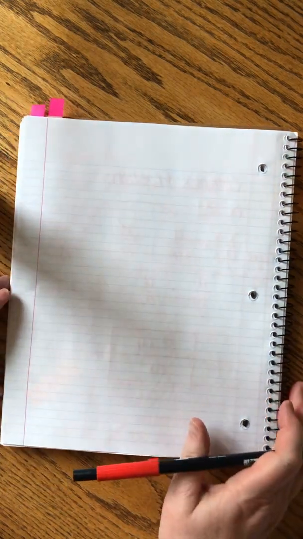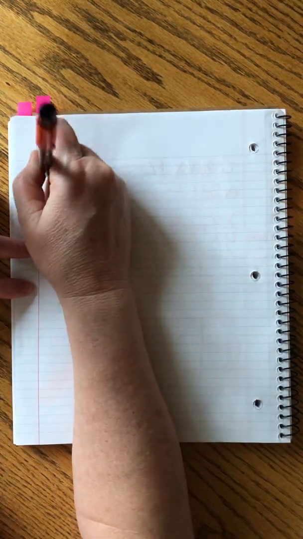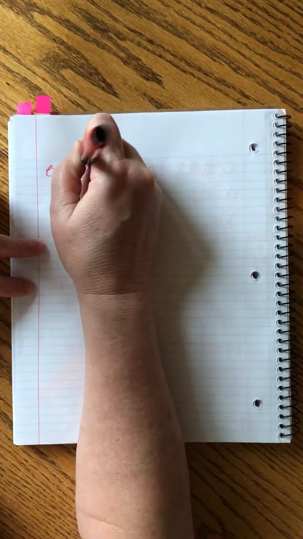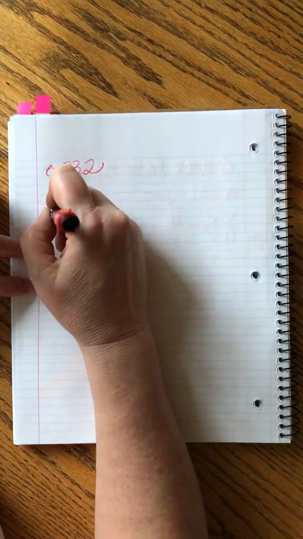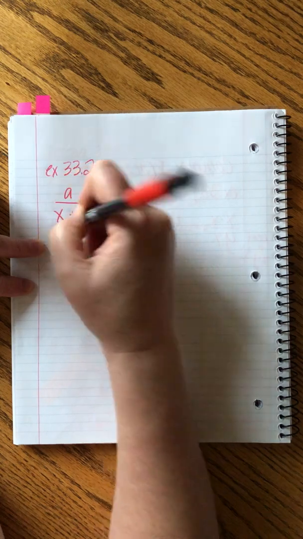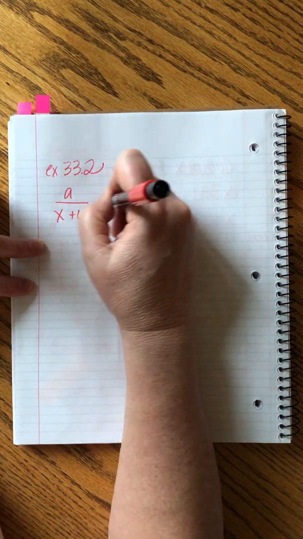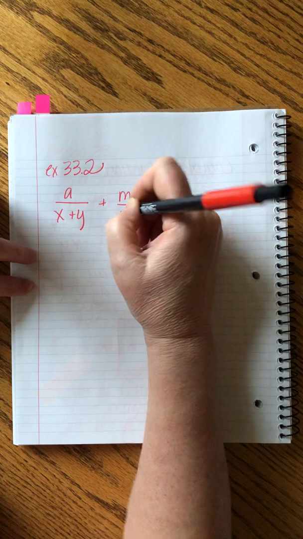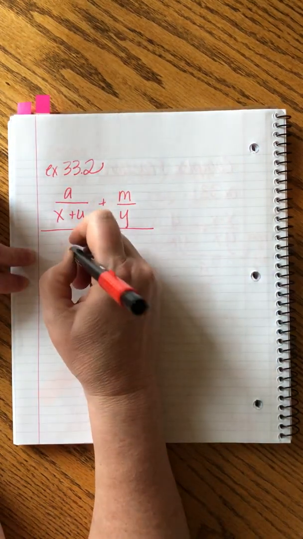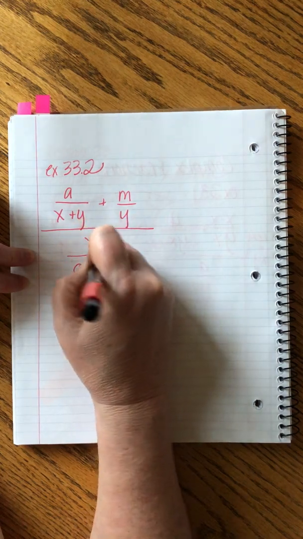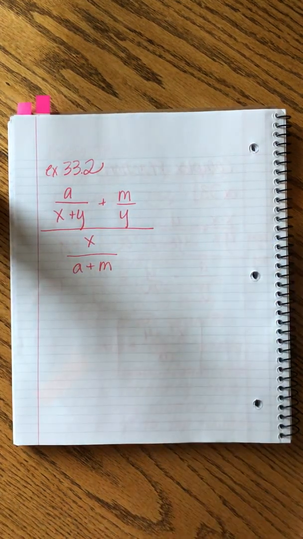Okay, and we just have one more, and then we are done with lesson 33. Okay, this one looks a fair amount like our other one.